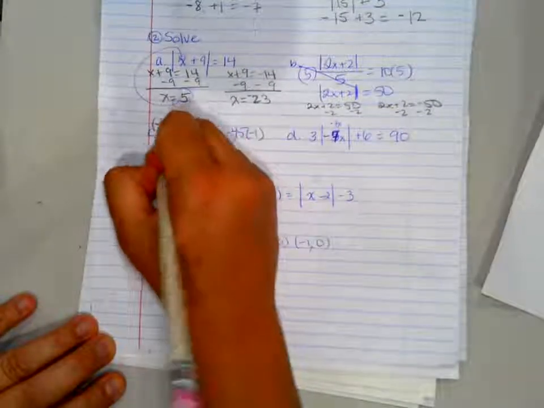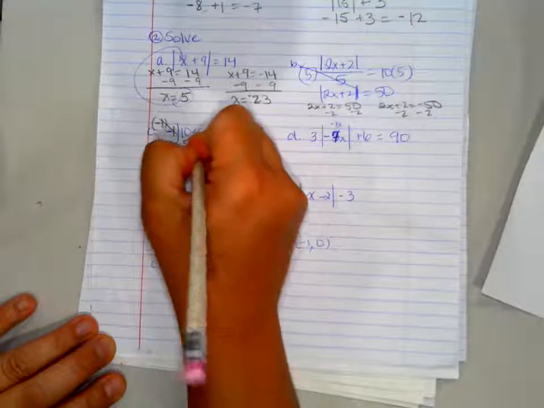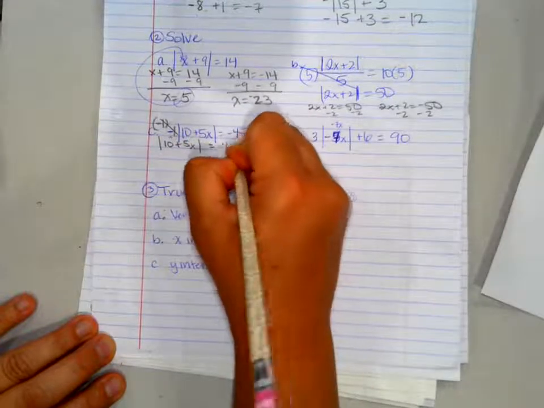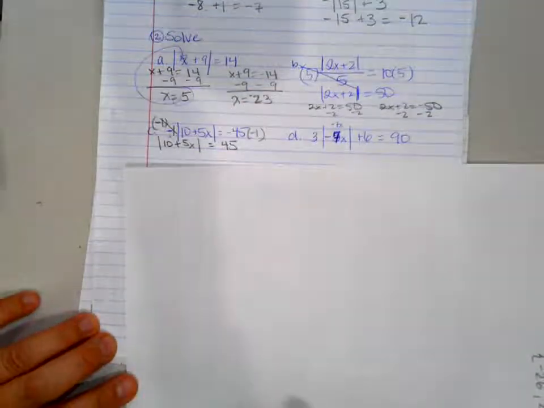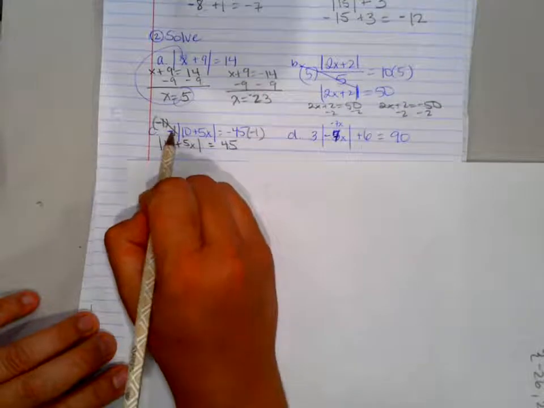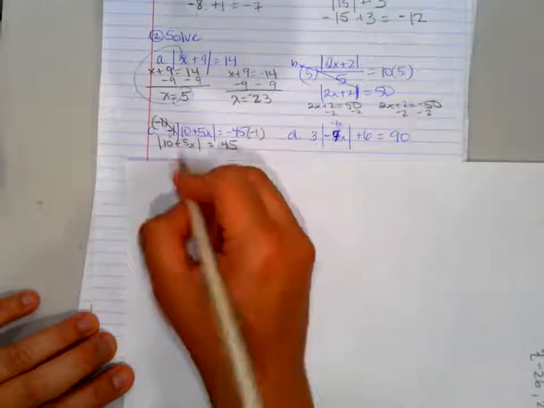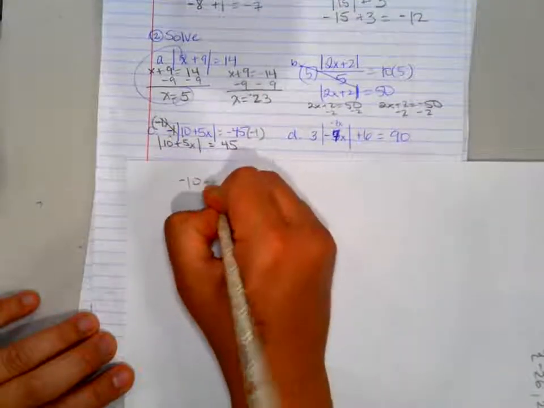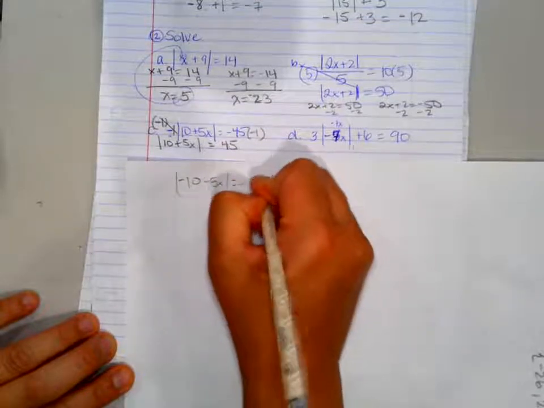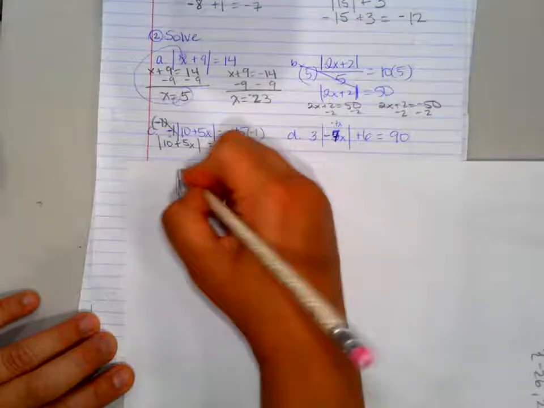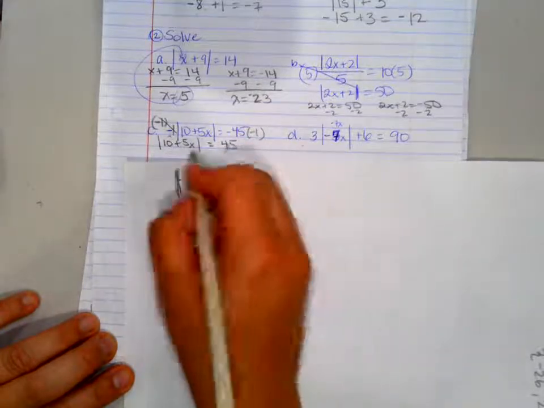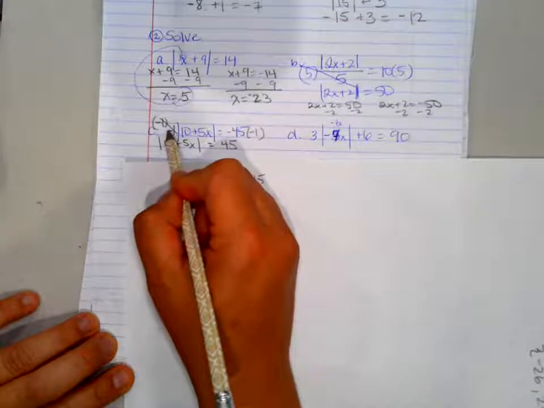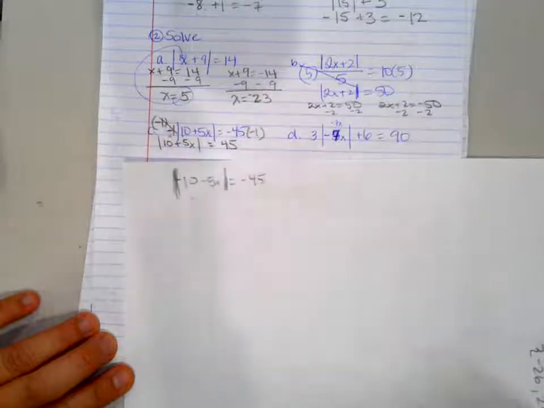So we have the absolute value of 10 plus 5x equals positive 45. Okay. This kind of problem is going to come back to haunt you. Make sure you deal with this negative first. You cannot distribute this. If I distribute that, I get -10 minus 5x equals -45. And we know that the absolute value of something is not going to be negative. So it completely changes the problem when you don't deal with this first. Make sure you deal with that first.